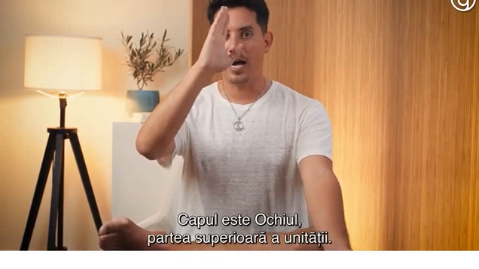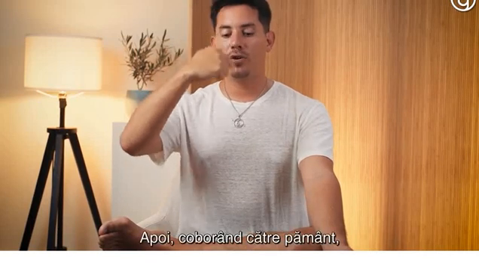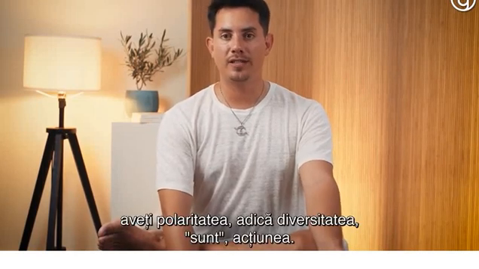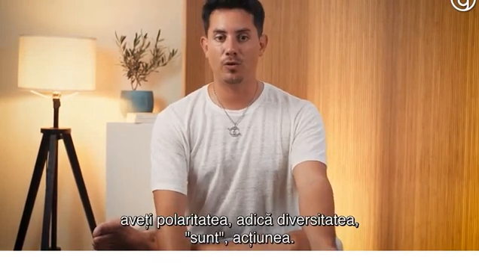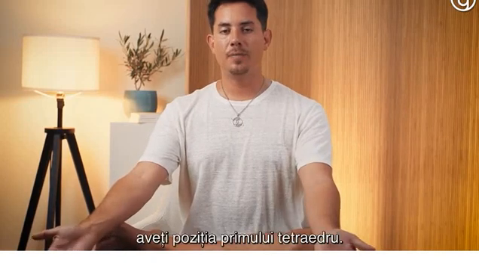Your head being the eye, being the upper part of unity, and then going down towards the ground, you have the polarity of it, which is the diversity or the action. So you have here in your own body, in your physical body, the position of the first tetrahedron.